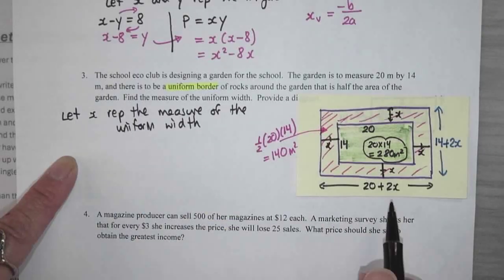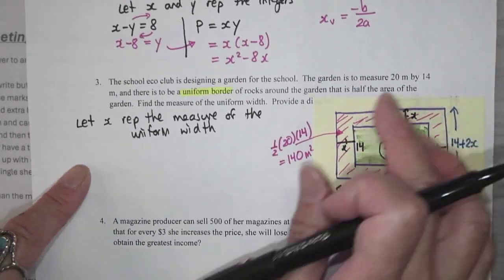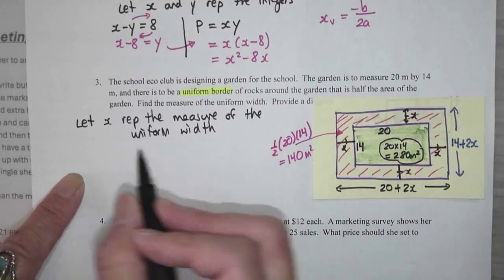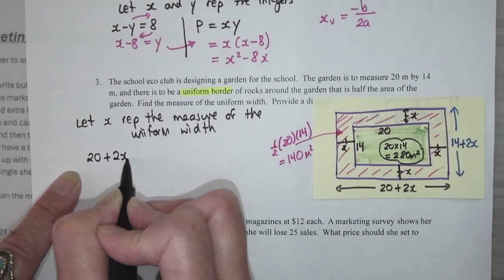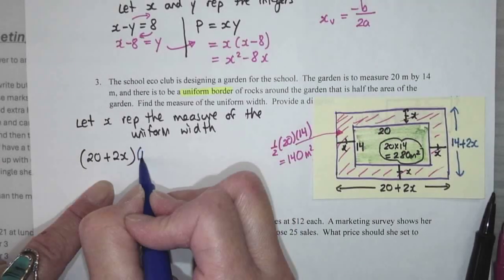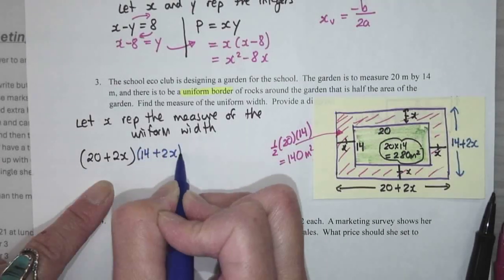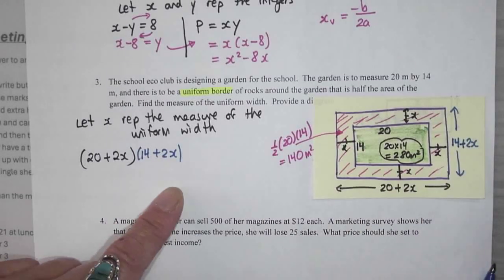Then we're going to set up your equation. Your equation usually just uses the area of the rectangle. There's more than one way to do it. I find that you guys like to just say, okay, what's the whole rectangle here? So you know that the whole rectangle is going to be 20 plus 2x times 14 plus 2x. Does that make sense? This and this, length times width, doesn't matter the order.